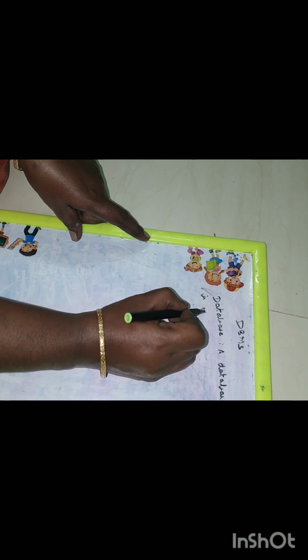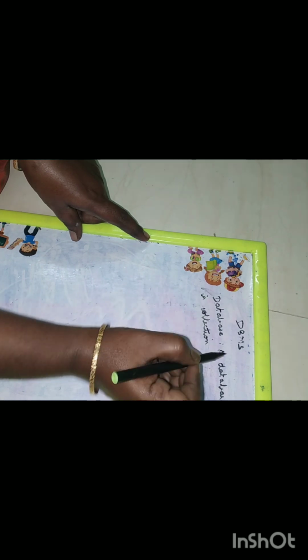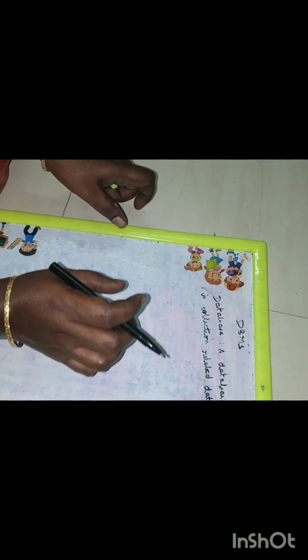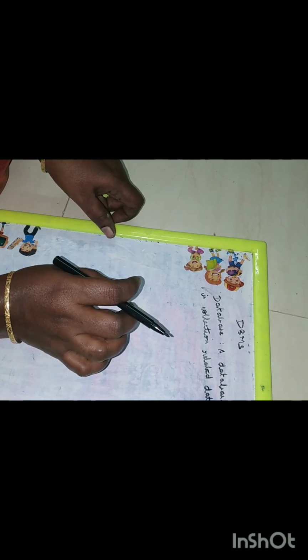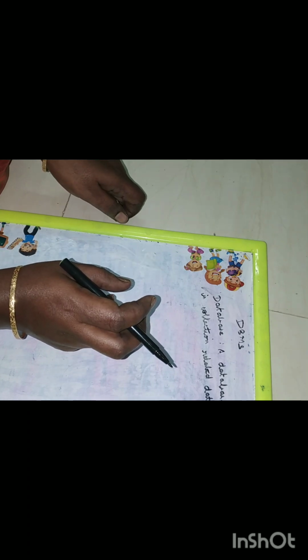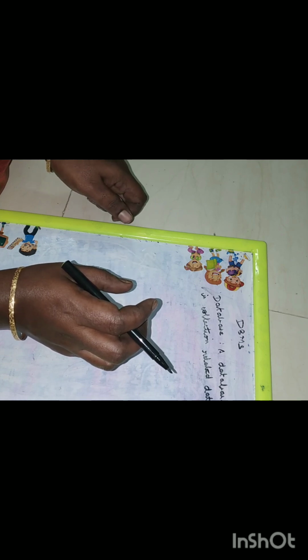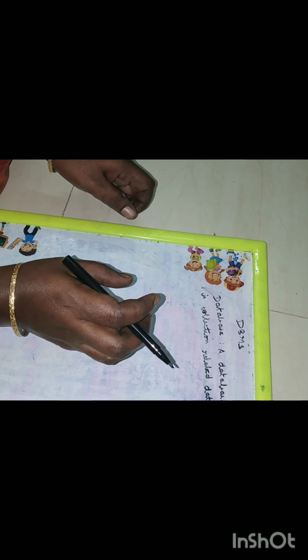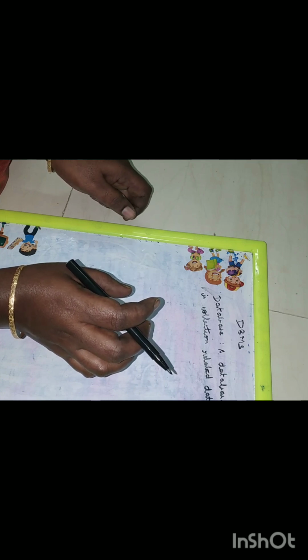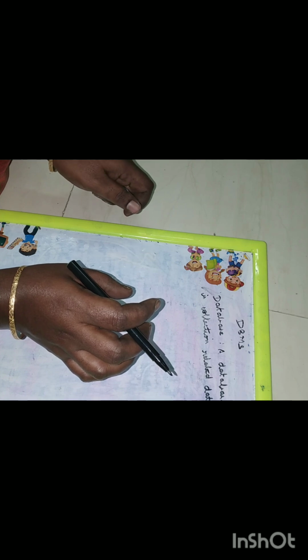It's a collection of related or interrelated data. For example, if we take a student database, it contains the data related to a student, that is the student's personal information like name, father's name, mother's name, date of birth, age, and academic information like his class, what school he is studying in, and what marks he obtained.